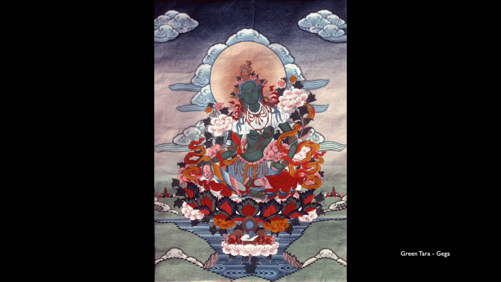So this is Green Tara, who's the feminine aspect of compassion. And she's one of 21 Taras, actually. She's kind of the head woman of 21 different women who are all named Tara. But Green Tara is the kind of leader of all these.